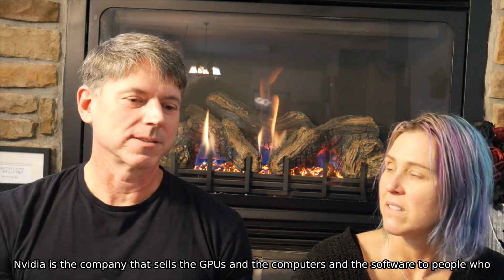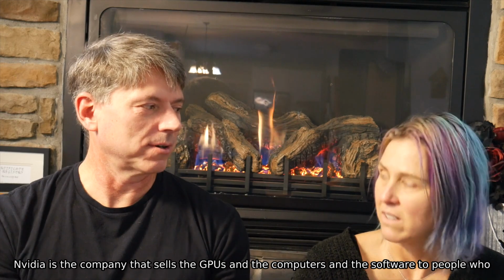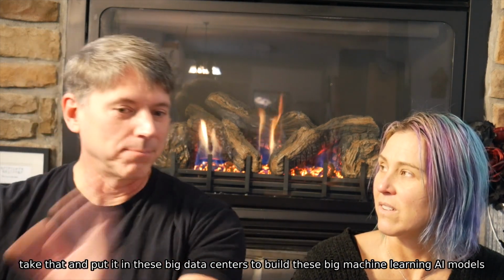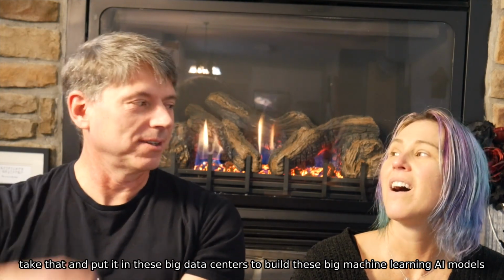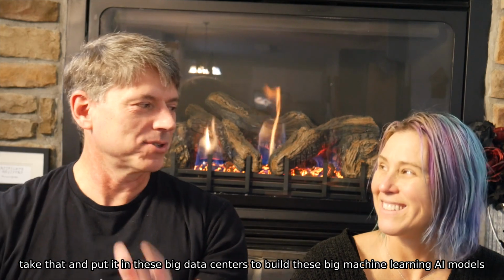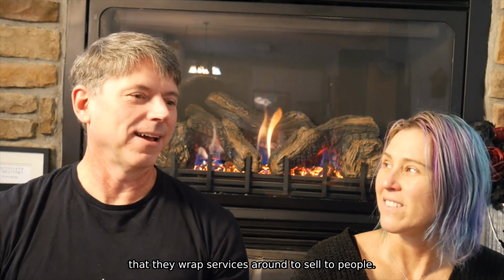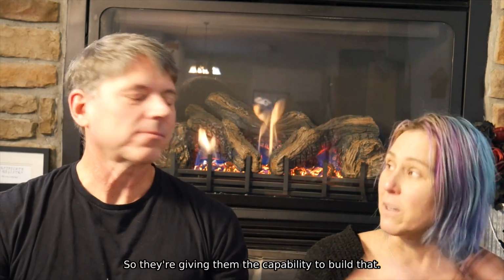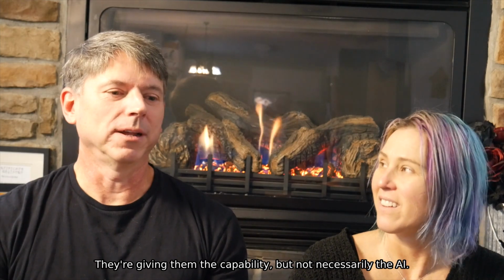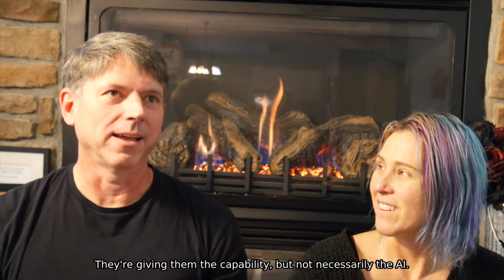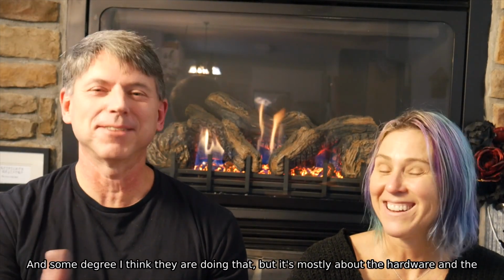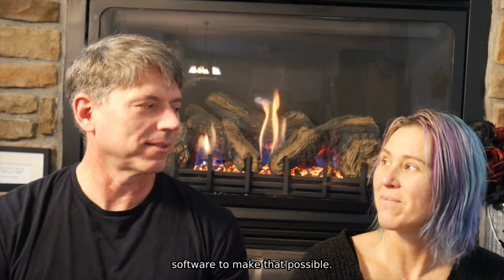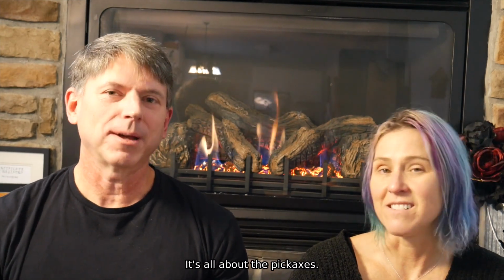NVIDIA is the company that sells the GPUs and the computers and the software to people who take that and put it in these big data centers to build these big machine learning AI models that they wrap services around to sell to people. Got it. So they're giving them the capability to build it, but not necessarily the AI. Yeah. To some degree, I think they are doing that, but it's mostly about the hardware and the software to make that possible. Interesting. It's all about the pickaxes.